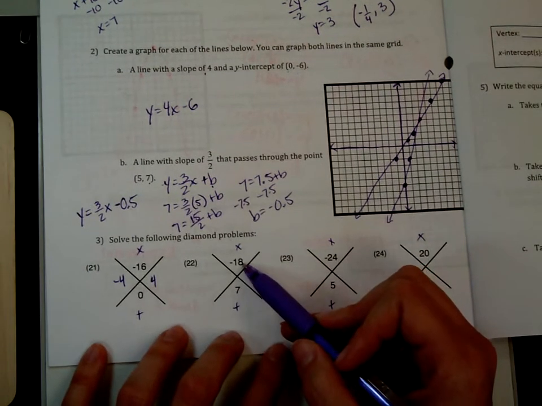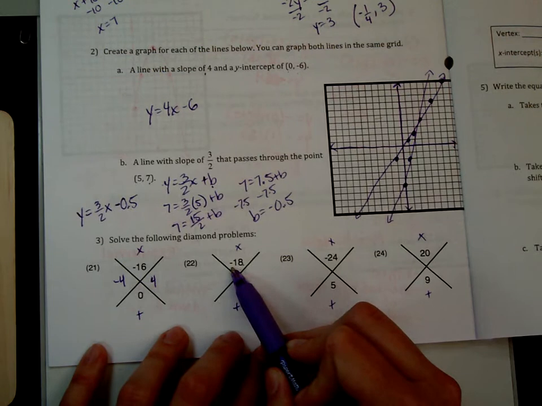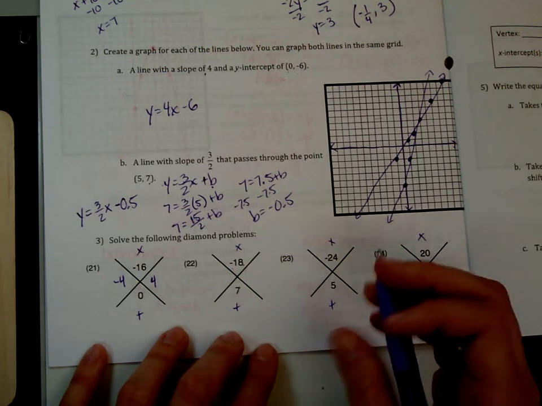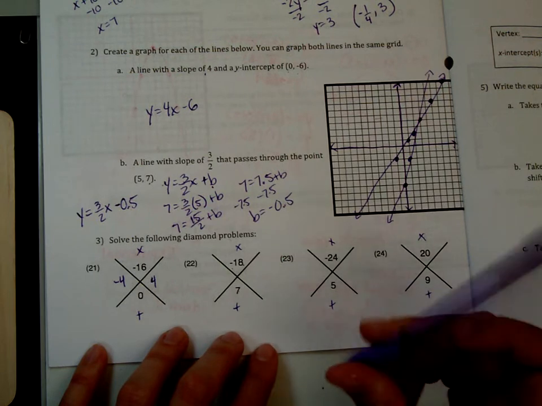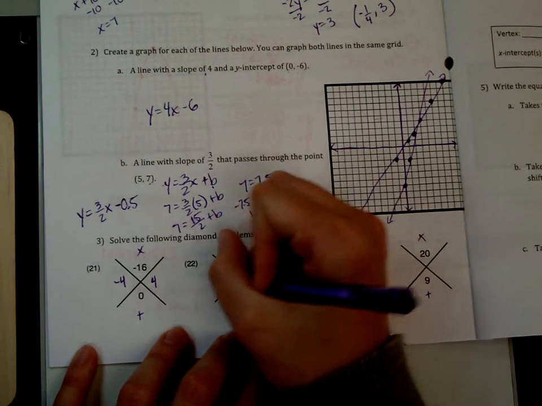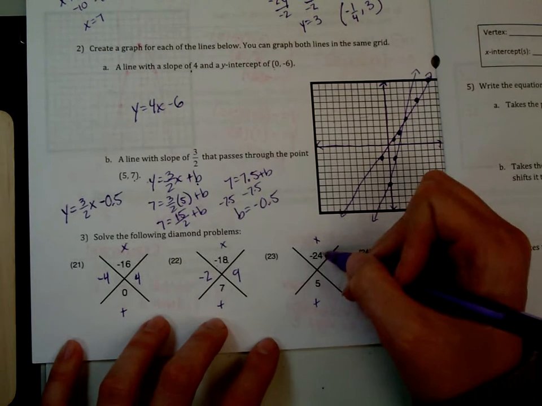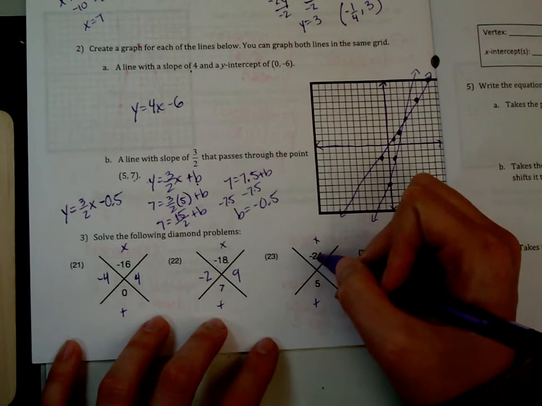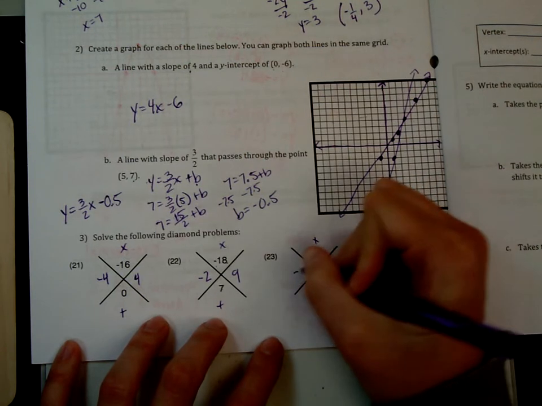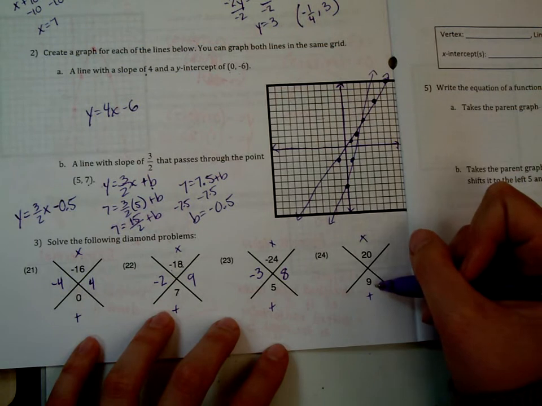Multiply to make negative 18 and add to make 7. I know this is negative, so one of my numbers is going to have to be negative. Positive 9 because 7 is positive, and negative 2. Multiply to make negative 24, so one's positive, one's negative, add to make 5. 8 and negative 3. Multiply to make 20, add to make 9. 4 and 5.